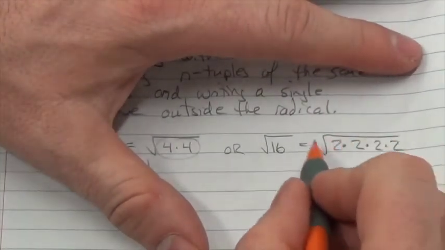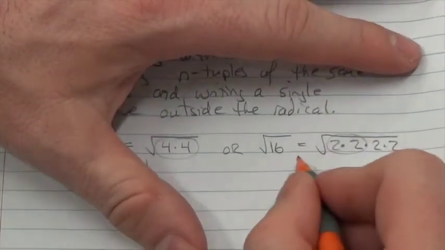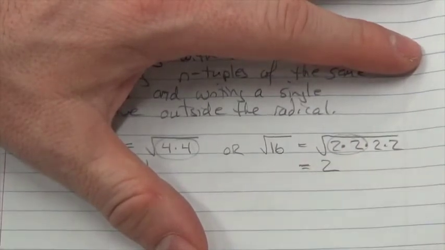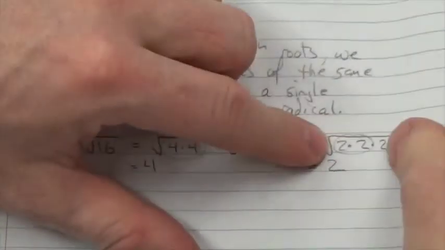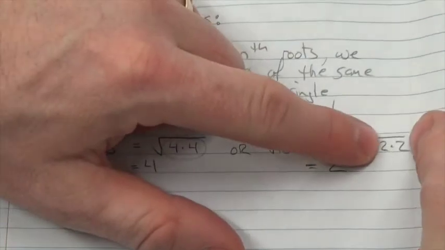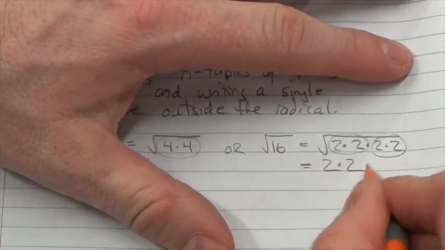And now, my square root is looking for pairs of factors. Well, there's a pair of 2s there, a pair of 2s there, which means my radical symbol is going to spit out a 2. Okay, so that refers to an area of 4. The side length must have been 2. This also refers to an area of 4, in which case the side length is also 2.